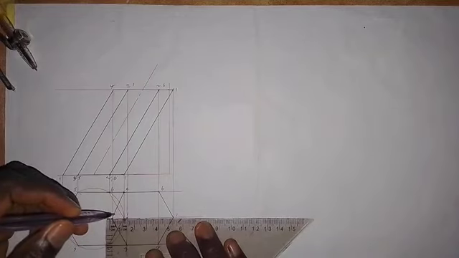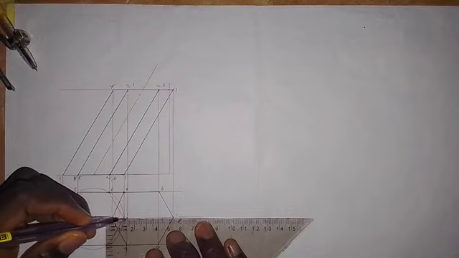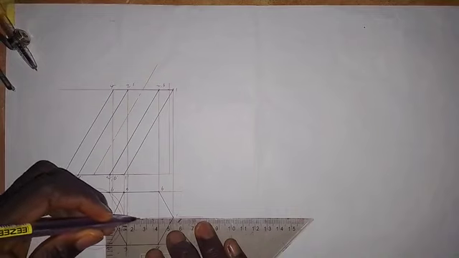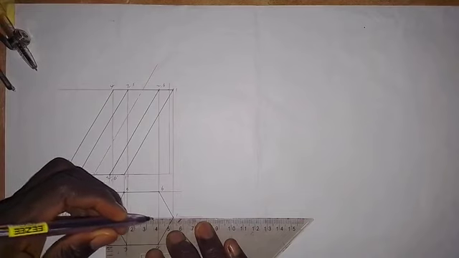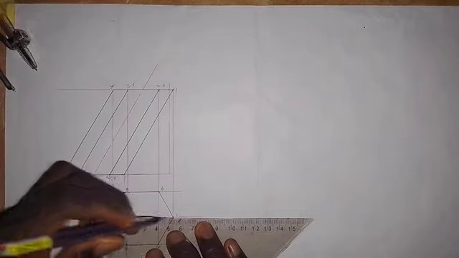And then, looking at what we have here, this point is point 1. So this is going to be drawn with short dashes line. So from here up, it will be hidden from us, so we join with short dashes line.